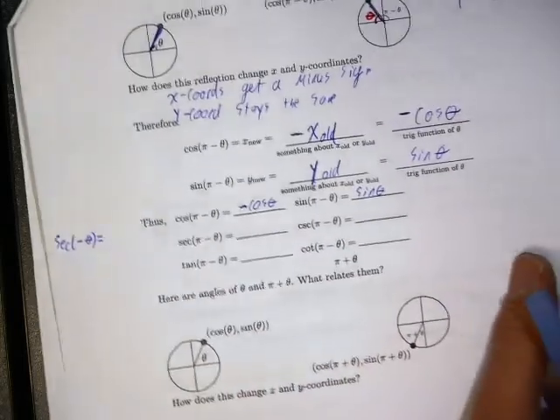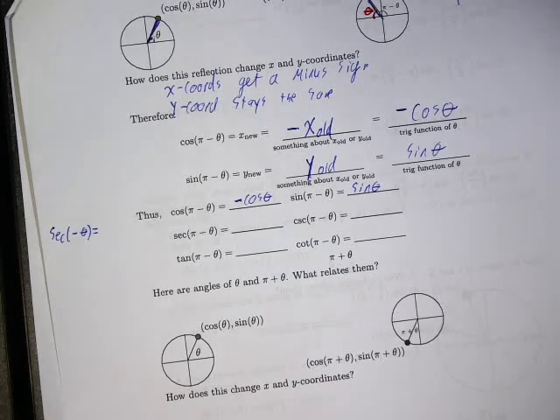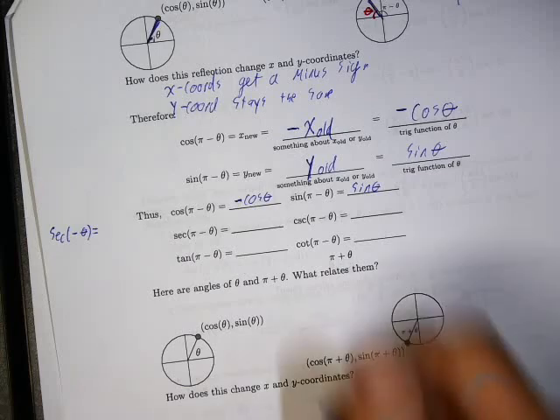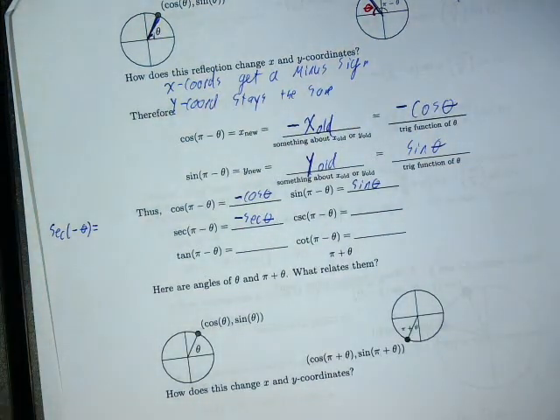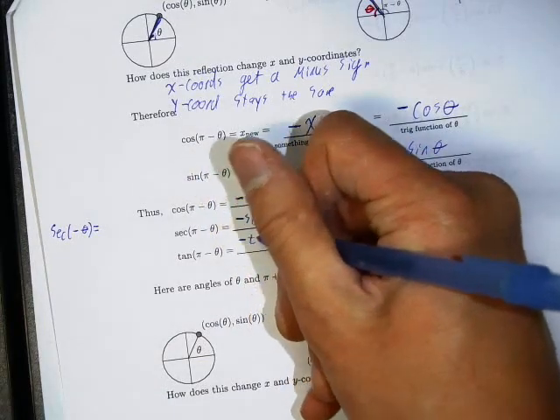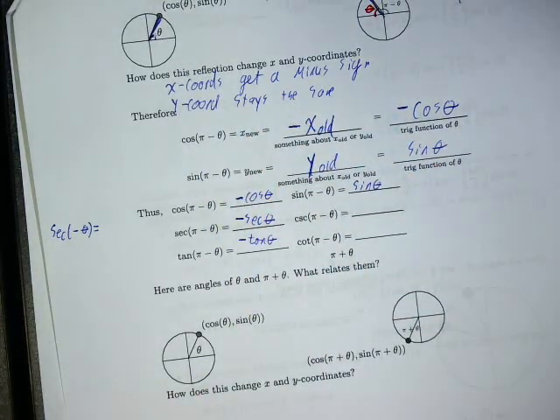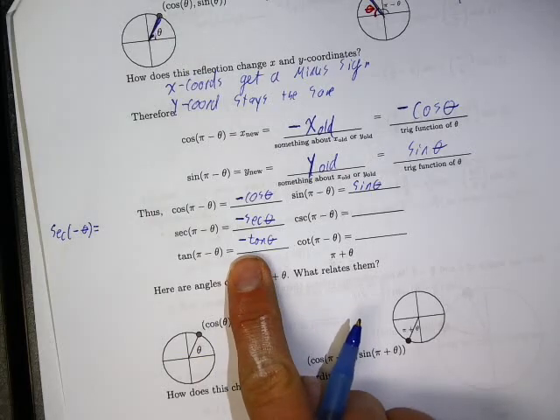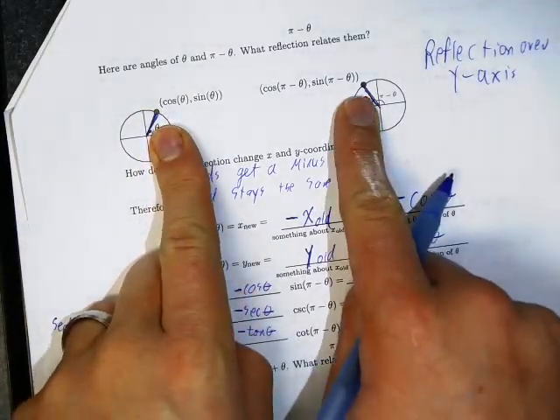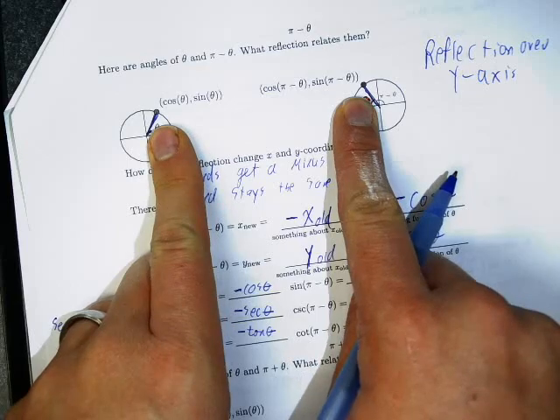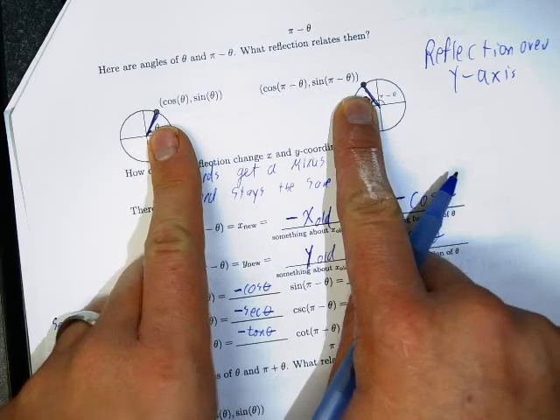Let's come together. What is the secant of pi minus theta? Negative secant theta? What is the tangent of pi minus theta? Negative the tangent of theta. Let's go ahead and check that one really quickly. Tangent is supposed to be like slope of a line. How does the slope of that blue line compare with the slope of that blue line? They look like they're exactly negative of each other. So that checks out.